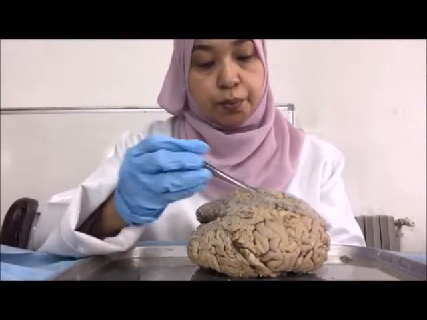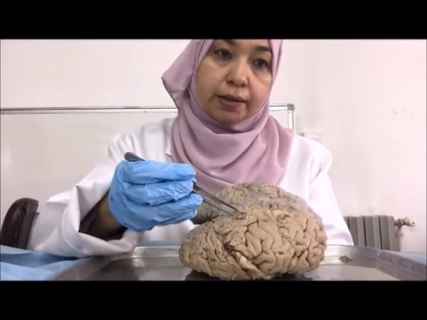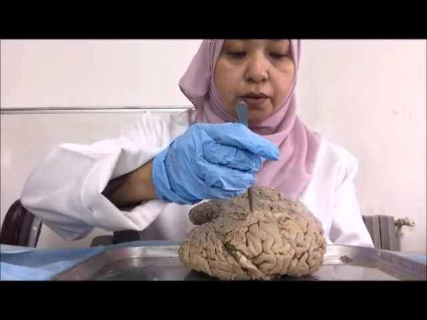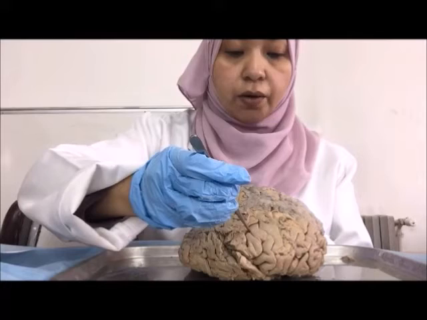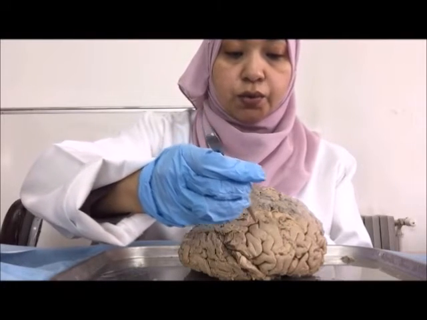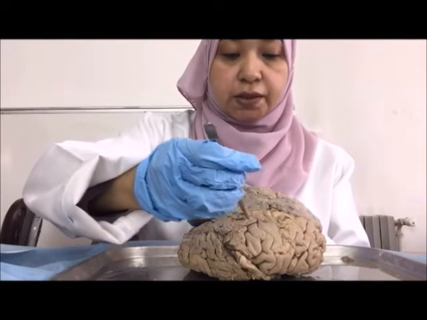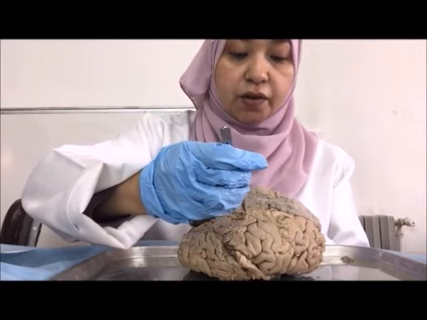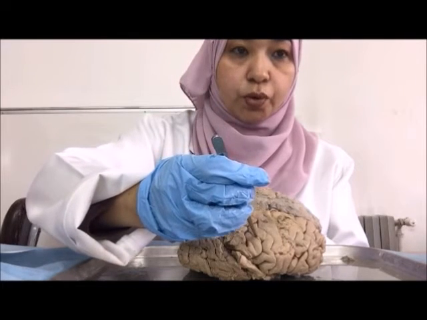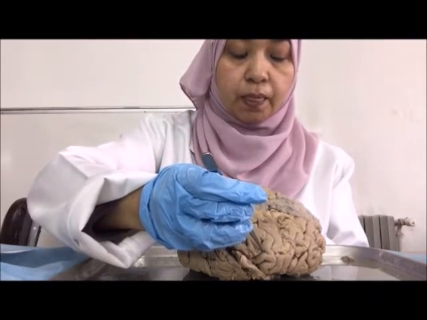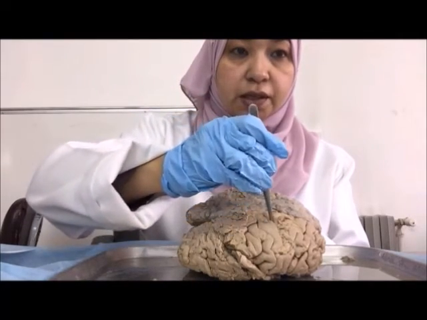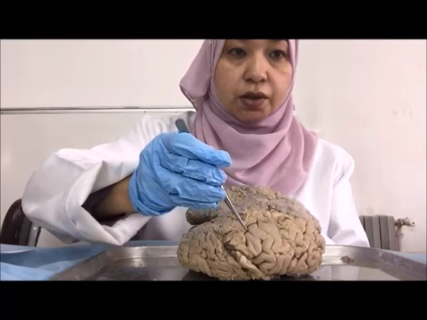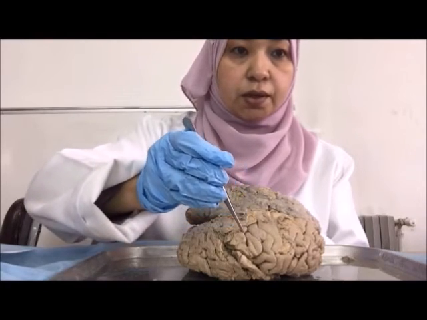In the parietal lobe, what are the important gyri and sulci? This is the central sulcus, as we mentioned before. One finger breadth posterior to the central sulcus, you can identify the post-central sulcus. So in front of the central sulcus is the precentral sulcus, and behind the central sulcus is the post-central sulcus.